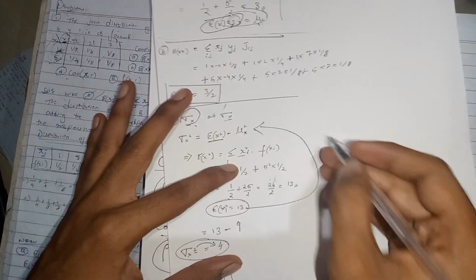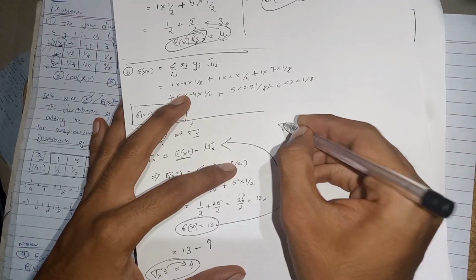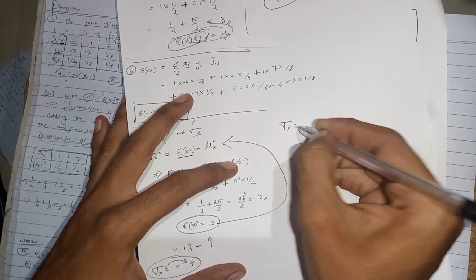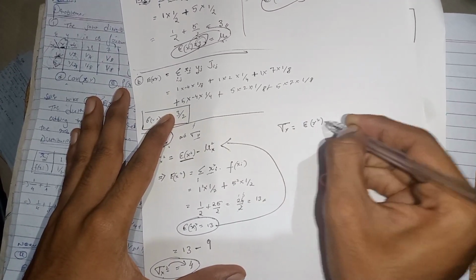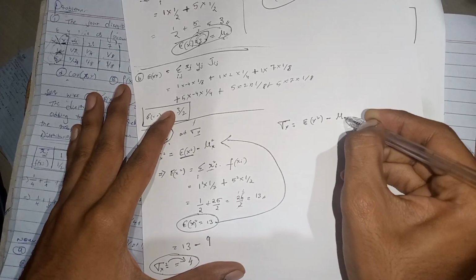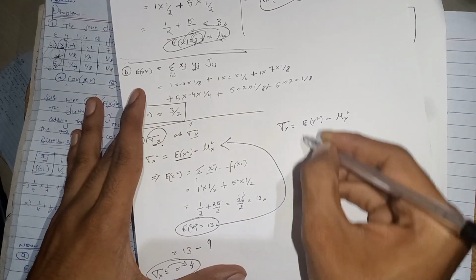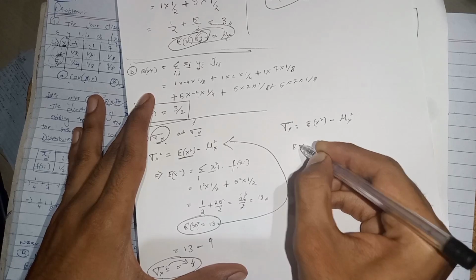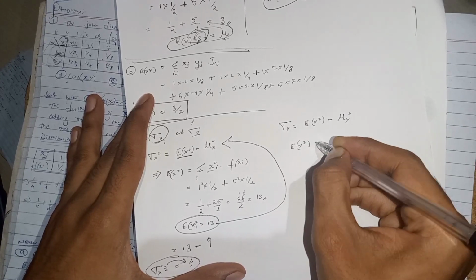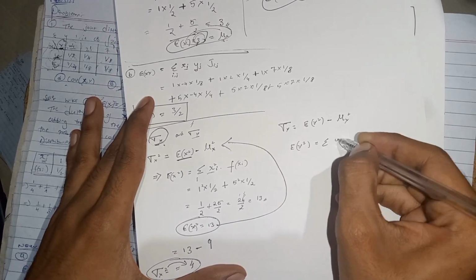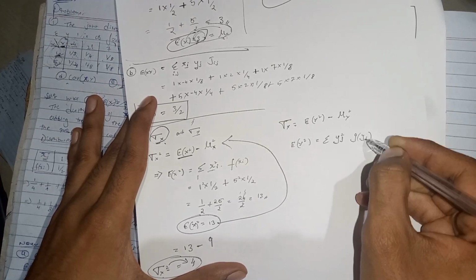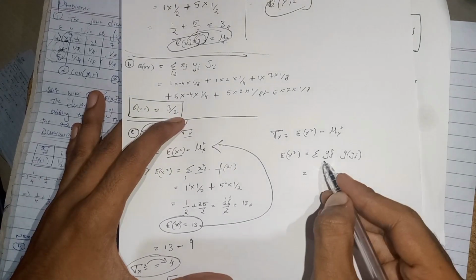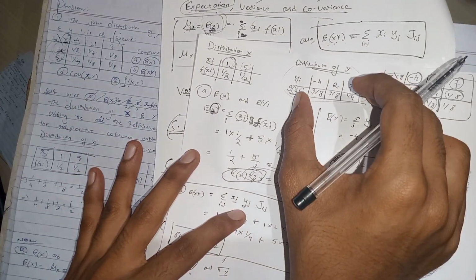And similarly, you need to calculate for your y value, which is nothing but E of y square minus mu y square. First we have to find E of y square, which is nothing but summation yj square g(yj). You have to consider your distribution of y table.